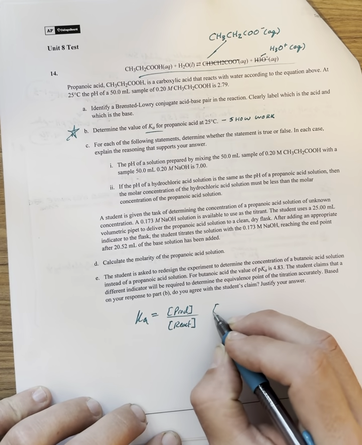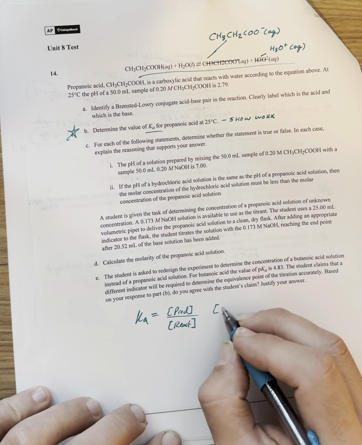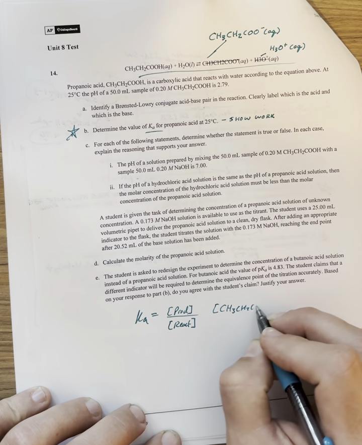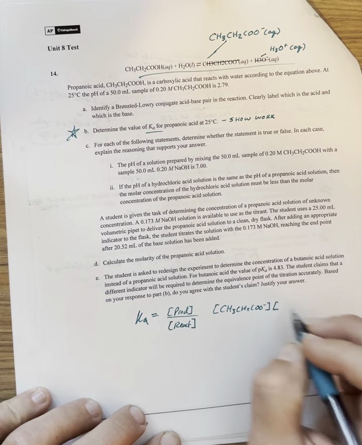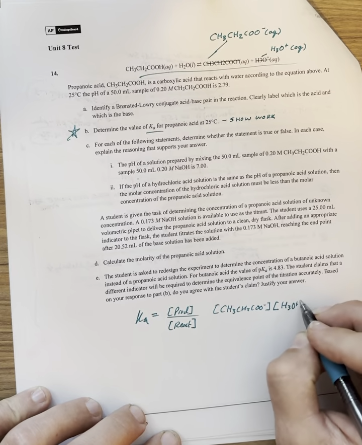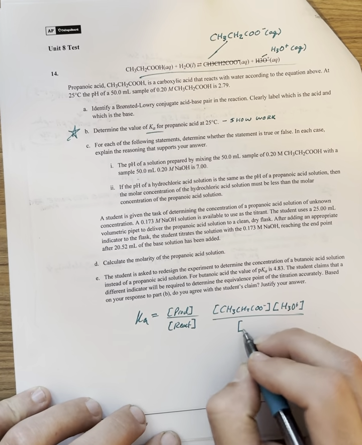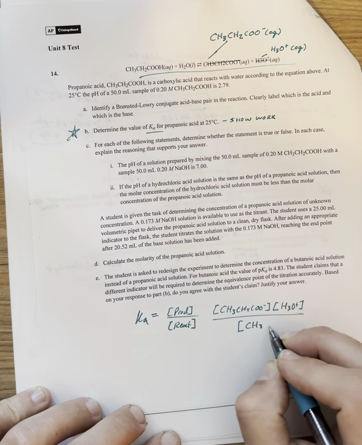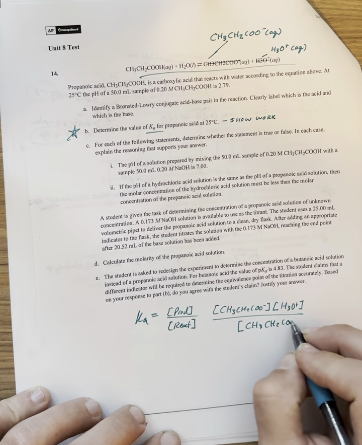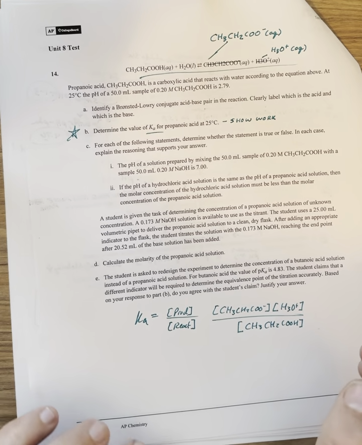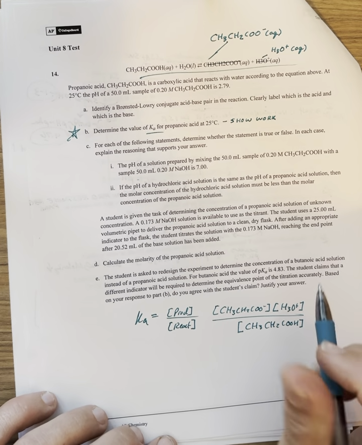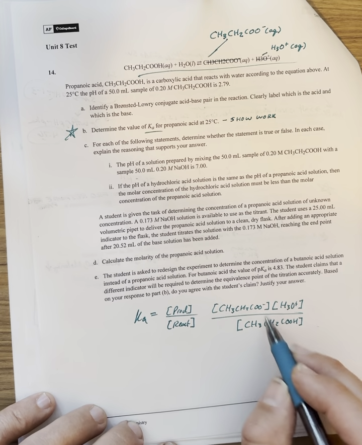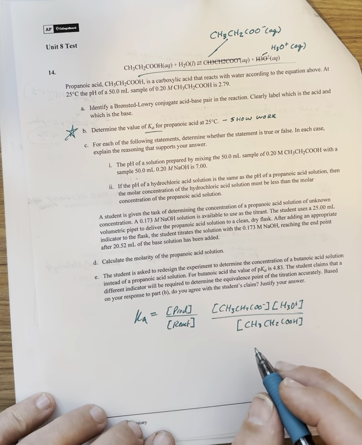So we get that Ka is going to be equal to the concentration of CH3CH2COO minus times the concentration of H3O plus divided by the concentration of the original acid CH3CH2COOH at equilibrium. All right, so now we put ourselves to the work of figuring out what numbers would be plugged in here and how we would do all that.